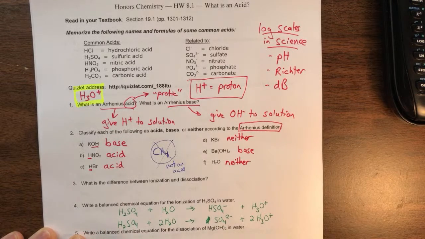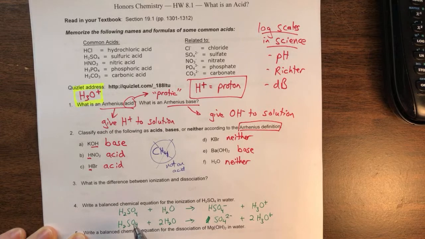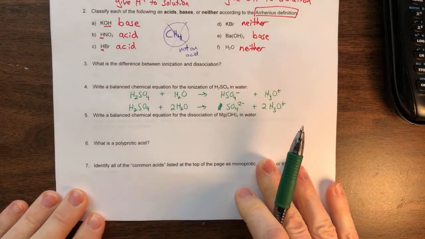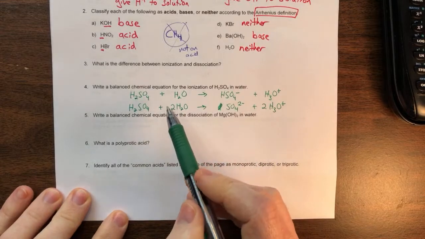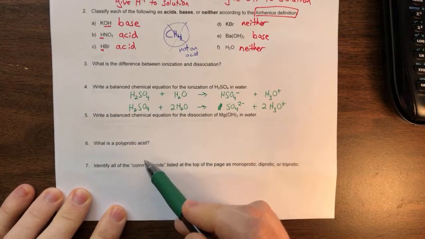Or if you really wanted to, you could remove the water and just have H plus over here. But this is a more proper way to do it, the way I've done it with something plus H2O. Okay? And let's just move this up a little bit here. There we go. So either one of these is going to be an ionization of H2SO4 in water.